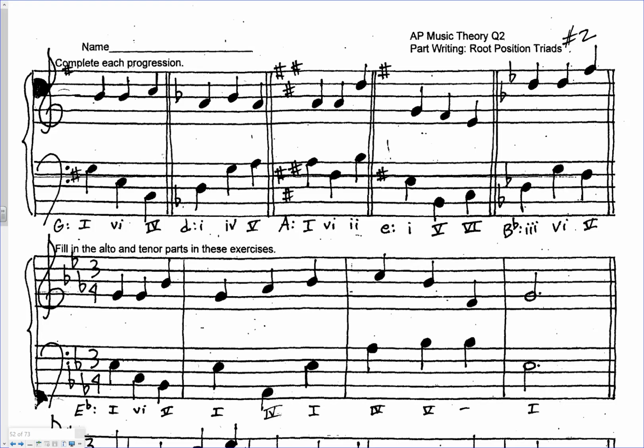Hello AP. Today we're going to be reviewing solutions to part writing root position triads worksheet number 2. At this point you should be very comfortable with doing some of these voice leadings following the principles. So let's delve right into it.